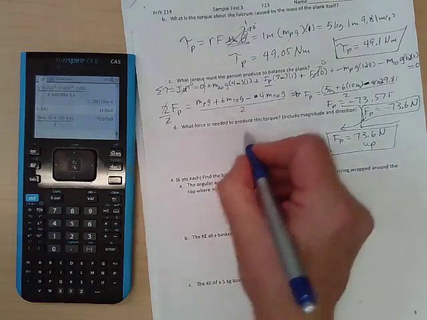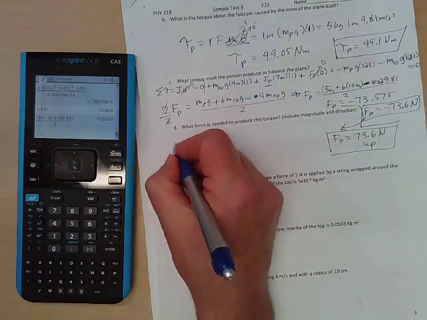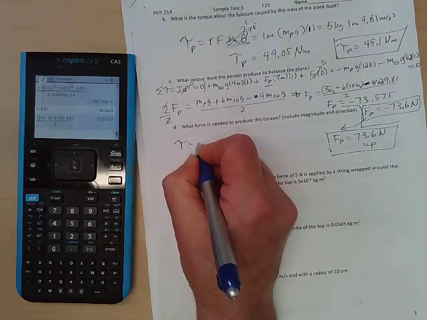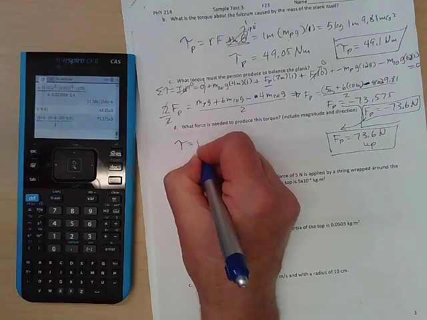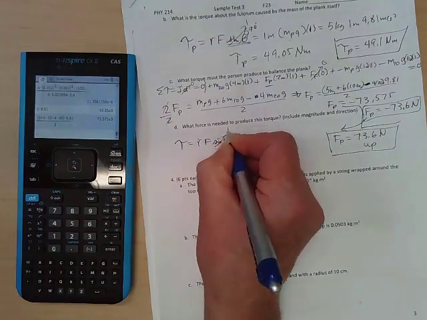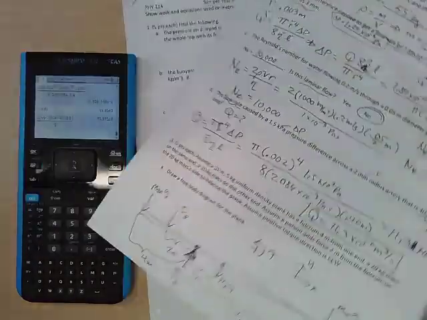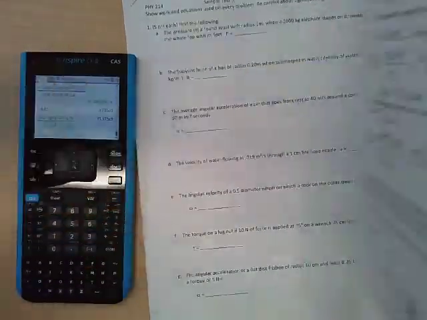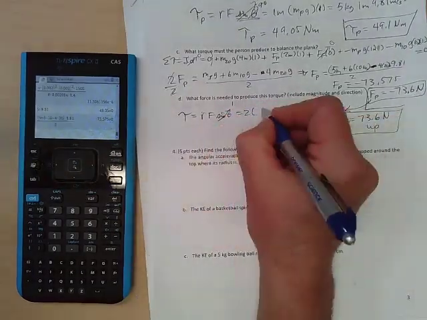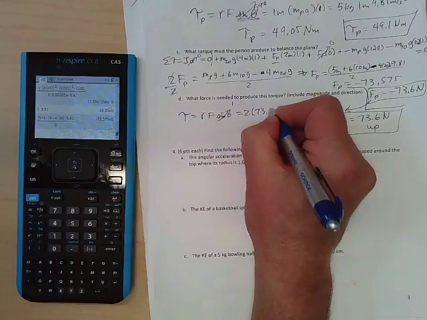Okay. Up here we still owe me a torque, so let's go ahead and go back to torque. Torque is r F sine theta, remembering all the sine thetas are 1. The moment arm of the person is 2. So it's 2 times this F, 2 times 73.575.